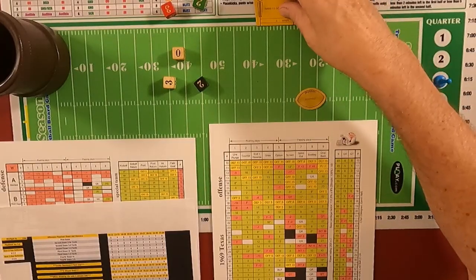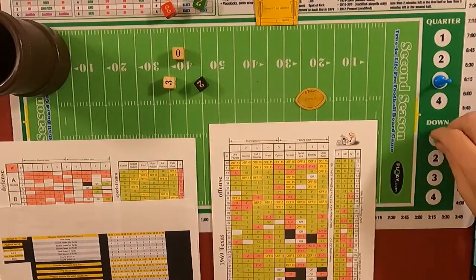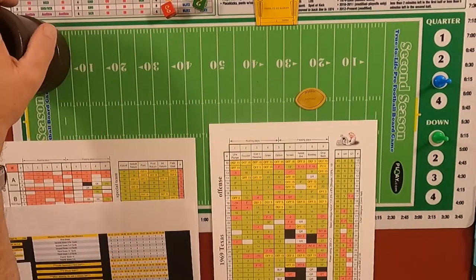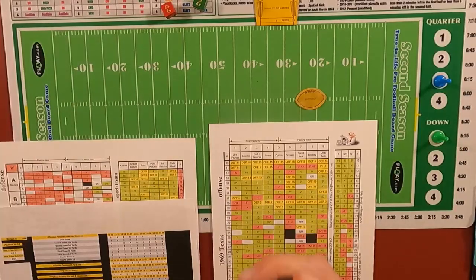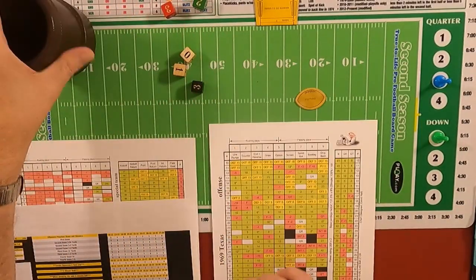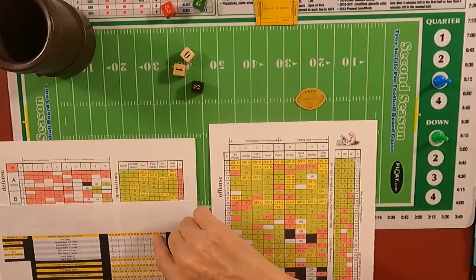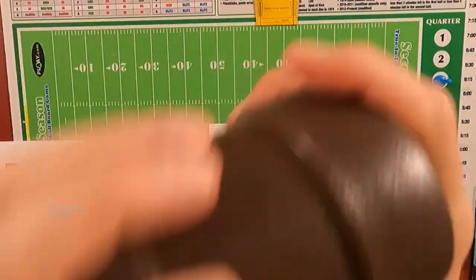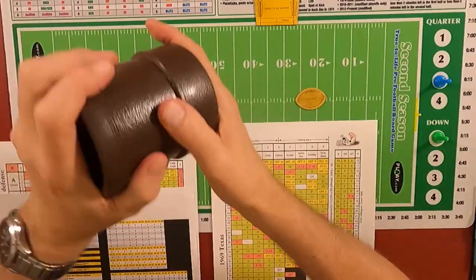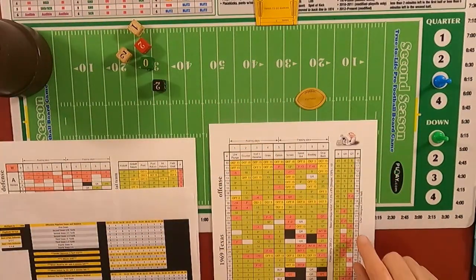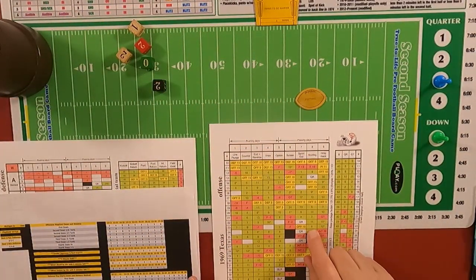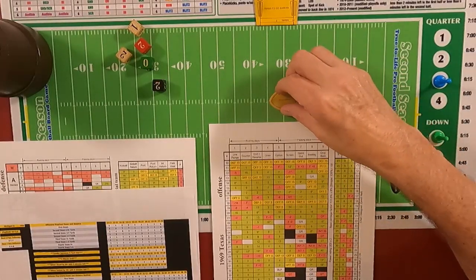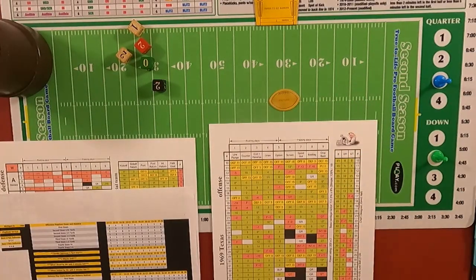First down. All right. That worked. Bootleg. He's going to go with 31. First down. A. Standard against the bootleg. I got a 23 on the bootleg, which is 8 yards. He has a 2 on his standard, which is blank. Gain of 8. There we go. Second down.